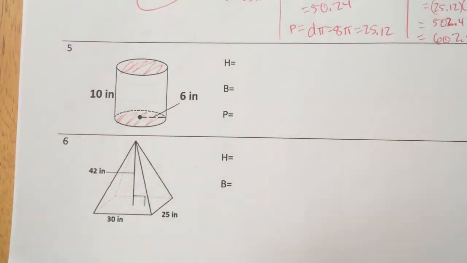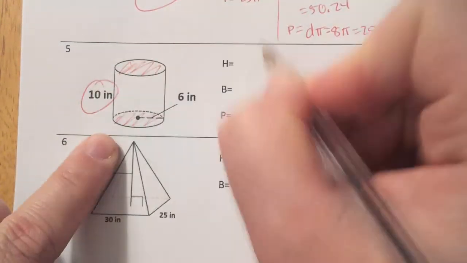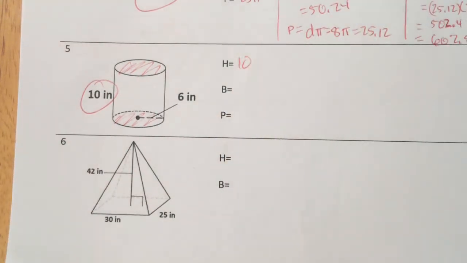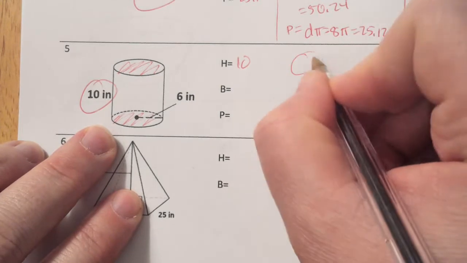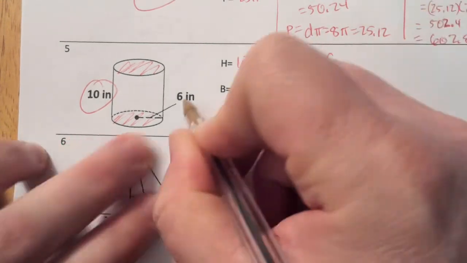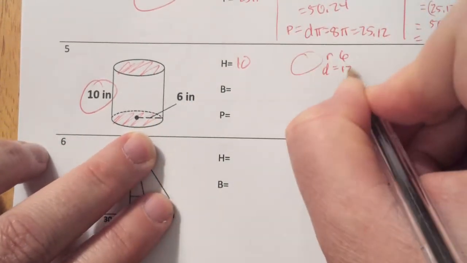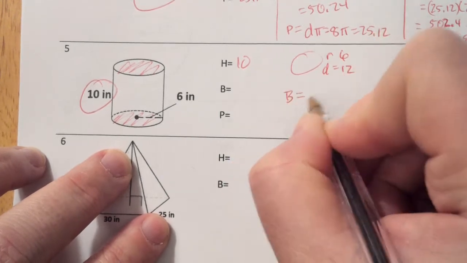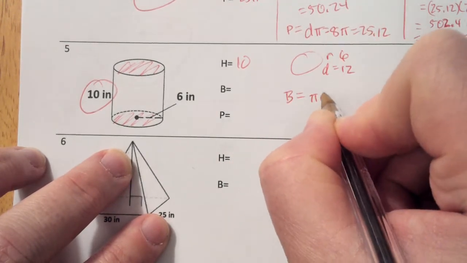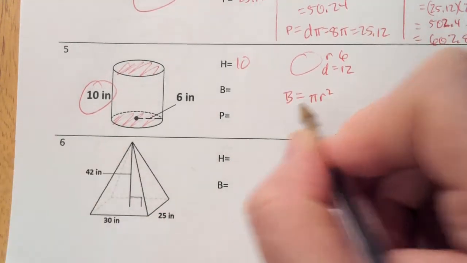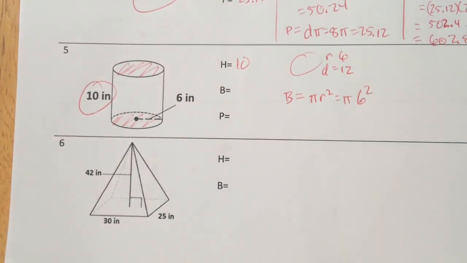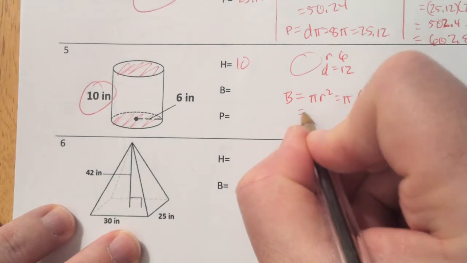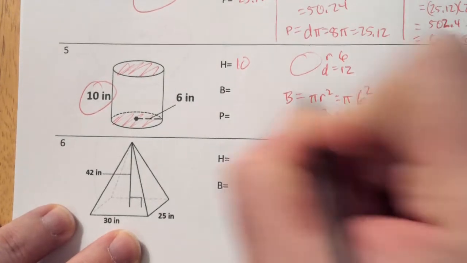So this is a cylinder again. Your height would be 10. If you draw the circle, our radius is 6 and our diameter would be 12. Your capital B would be pi r squared, so that'd be pi 6 squared. So 3.14 times 6 squared, you pop out with 113.04.